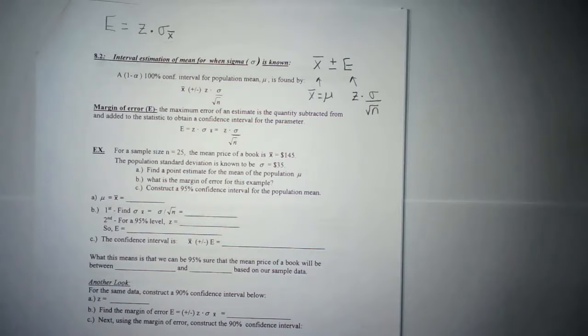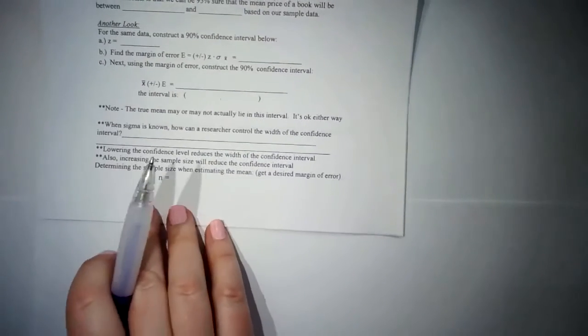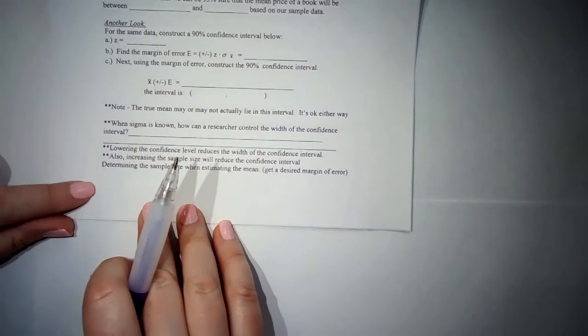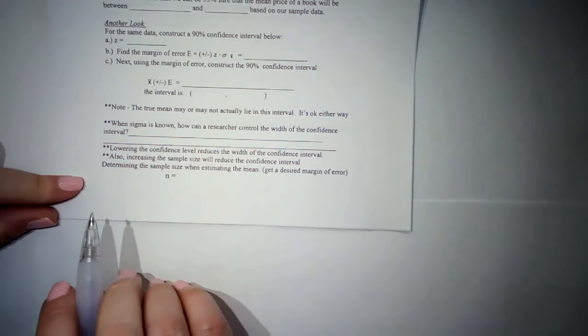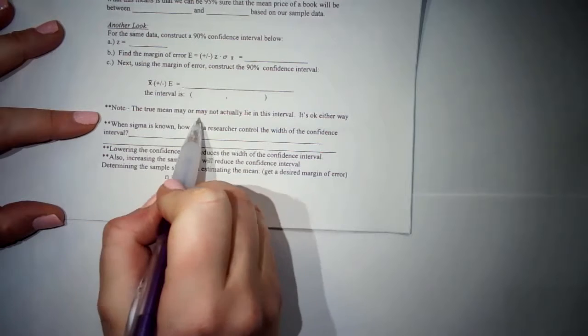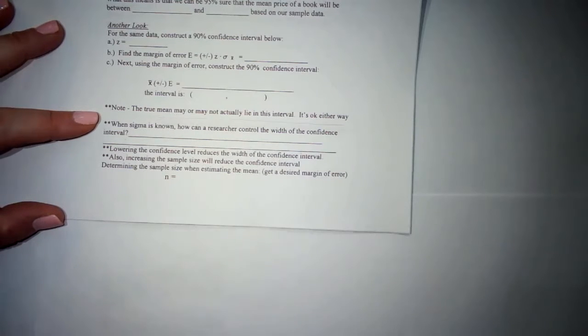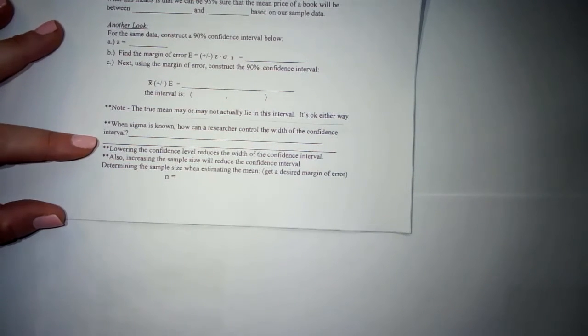All right, that's your formula when sigma is known. Okay. Now, let's go down here, talk about these very last little starred numbers, and then we're going to practice some examples. Okay, notice this. The true mean may or may not really be in the interval. It's okay if it's not, it's just an estimate. Estimates don't have to be exact, right? So if your true answer is in it or not in it, that's okay, all right?